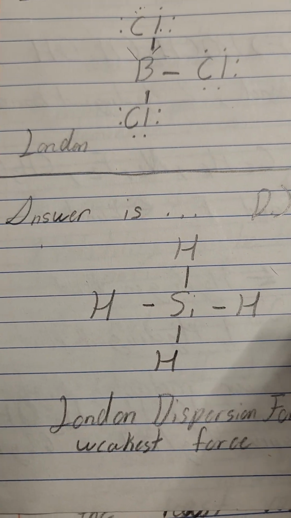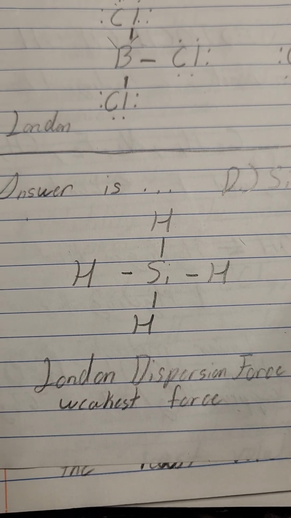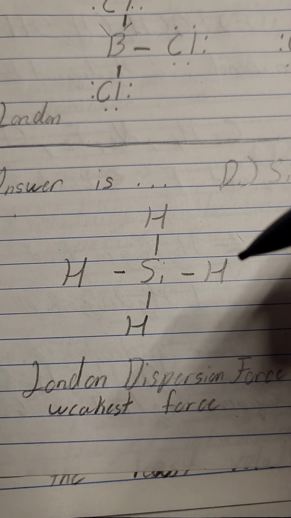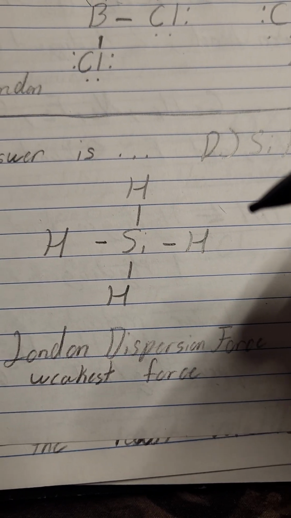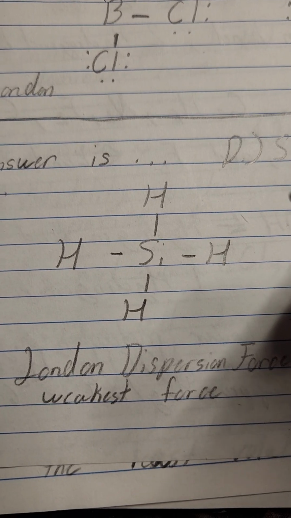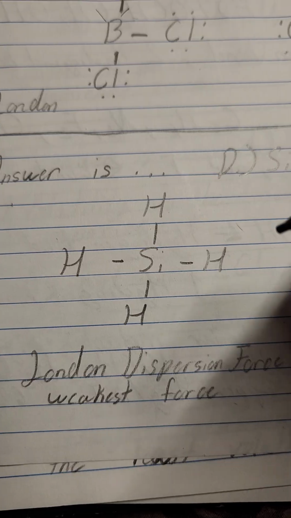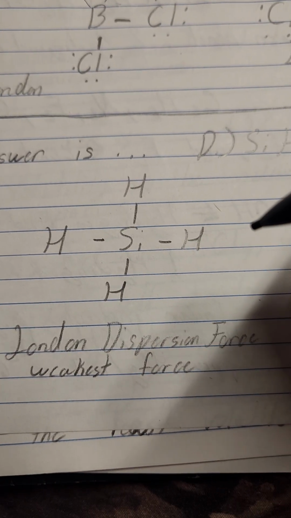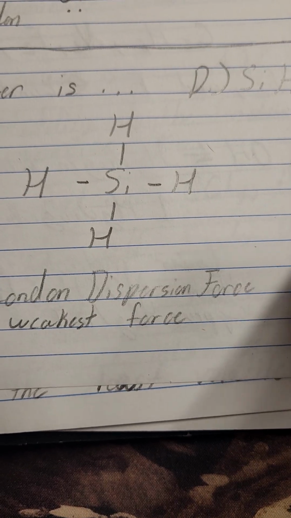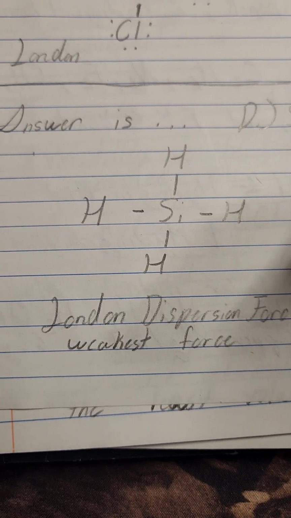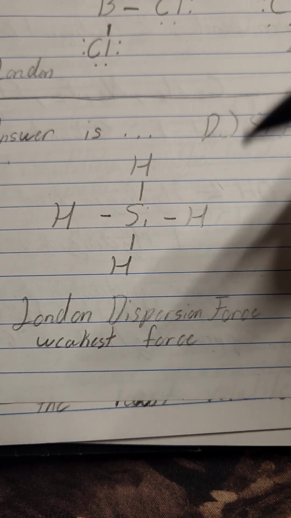Now, we see hydrogen right off the bat, and many people will say that this would be a hydrogen bond. But the thing is, a hydrogen bond cannot happen unless there is nitrogen, oxygen, or fluorine. So this molecule can only be a London dispersion force.